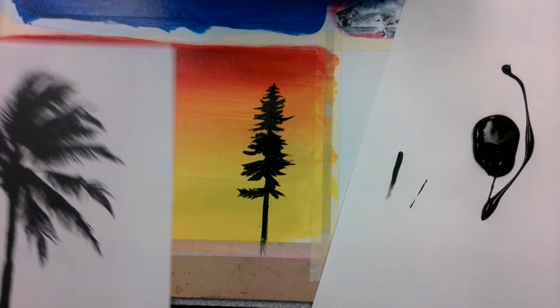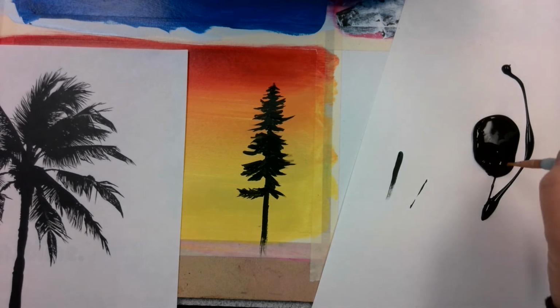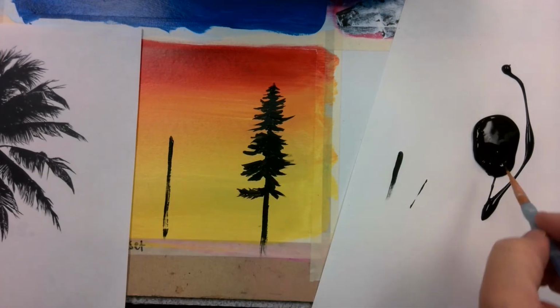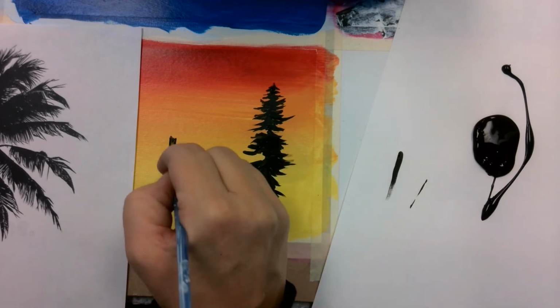Okay, let's talk about a palm tree now. So a palm tree, I'm going to do, and this isn't going to be a very realistic painting, this is just where I'm practicing stuff.